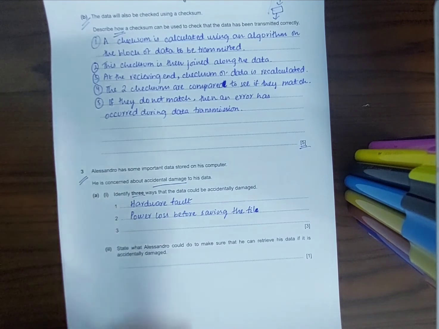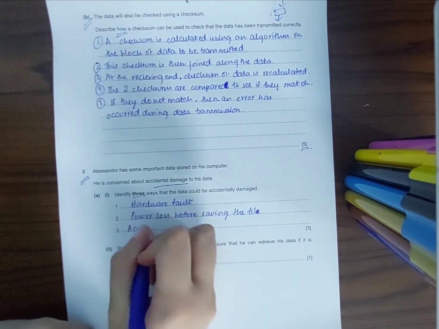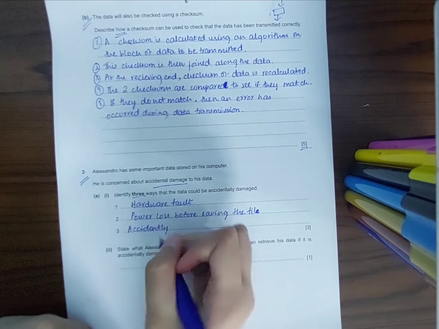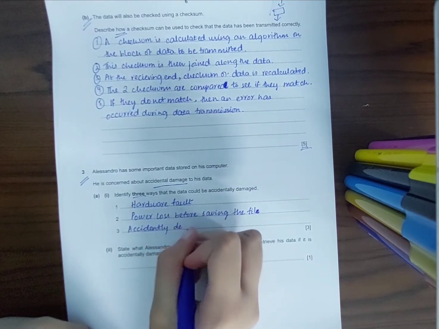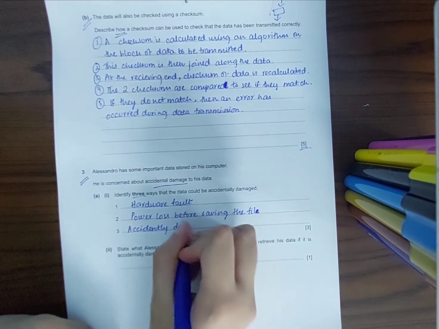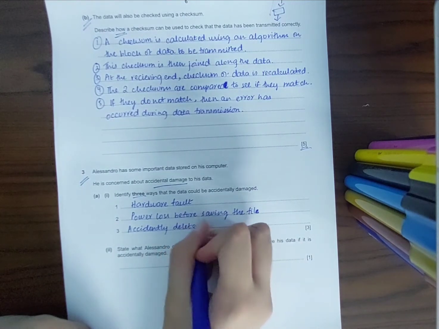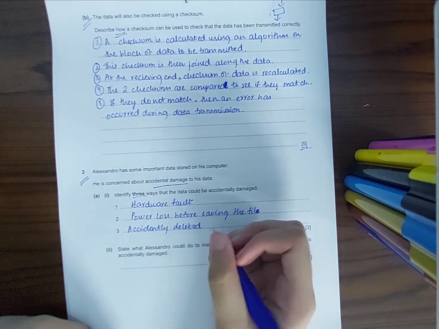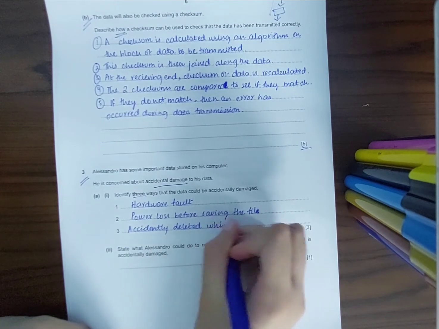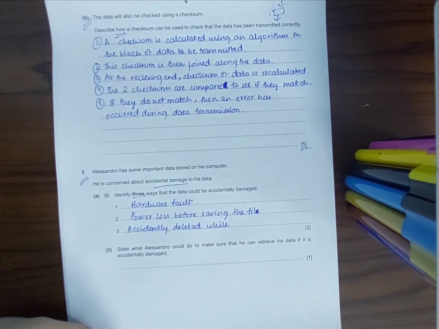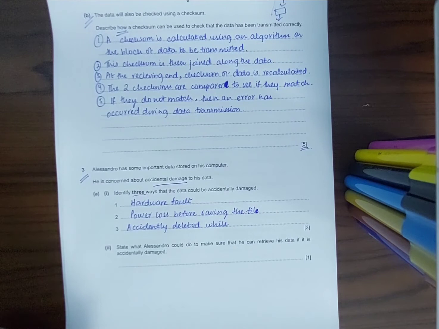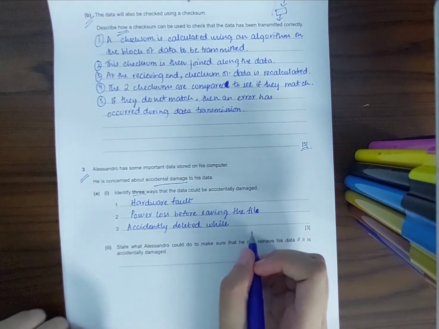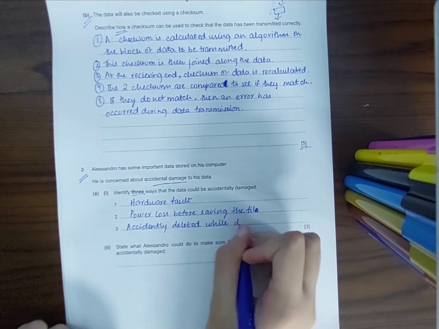Then you can also write that data could be accidentally deleted while deleting other files. Maybe you were selecting files to delete and you suddenly selected a file that was deleted. That's why there should be verification methods like 'are you sure you want to delete this file?' So it would be a good option. Accidentally deleted while deleting other files.